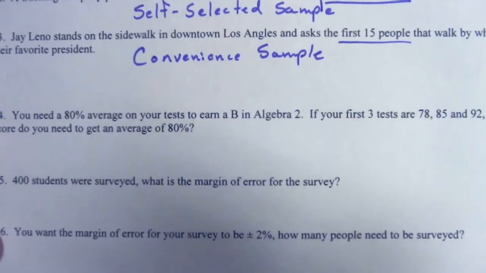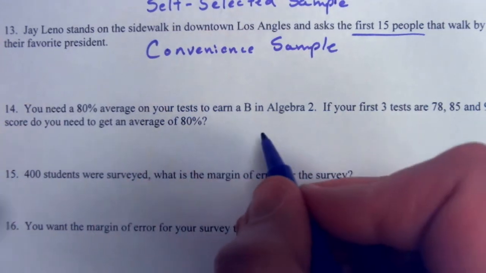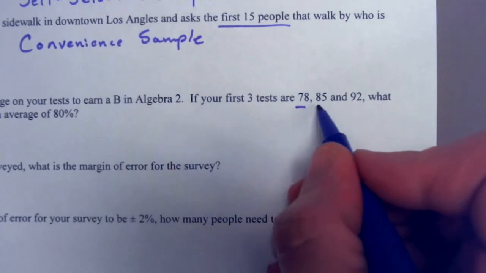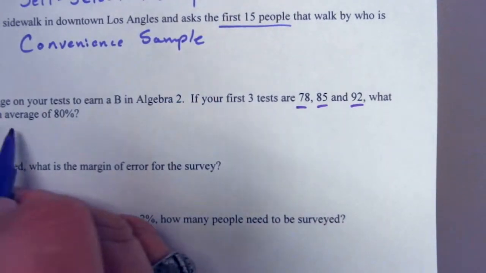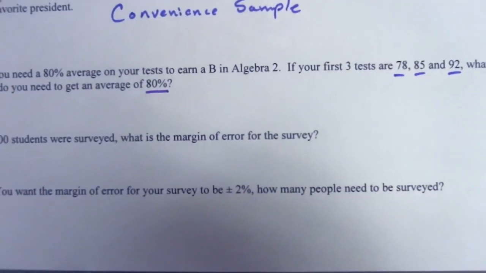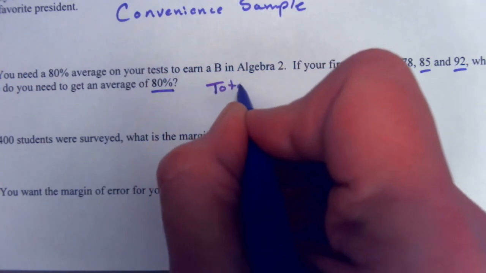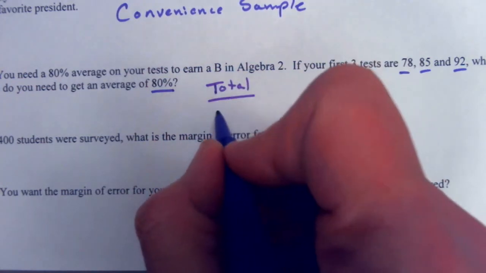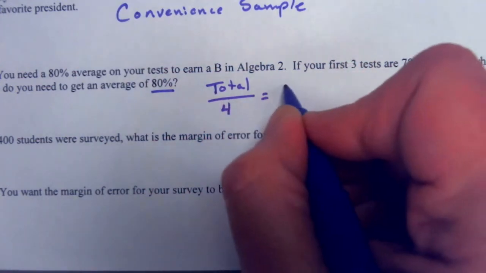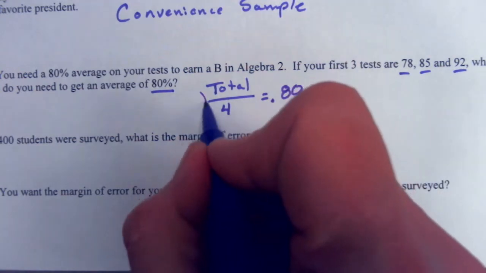All right, number 14. You need an 80% average on your tests to earn a B in Algebra 2. Your first 3 tests are 78, 85, and 92. What score on the next one do you need to get an average of 80? Now, this is one where you know the average. To calculate average, you get the total divided by the number of tests, which would be 4, equals an average of 80%. Change that to a decimal. Multiply both sides by 4.